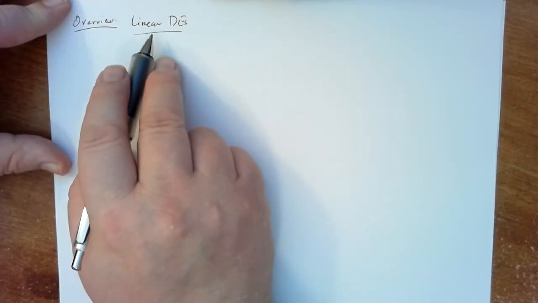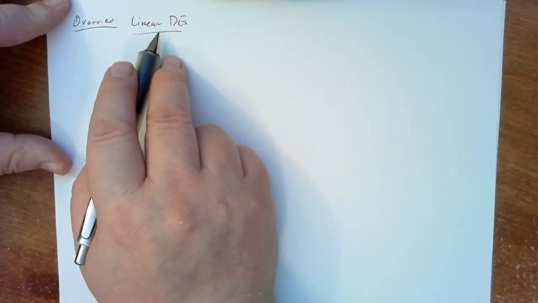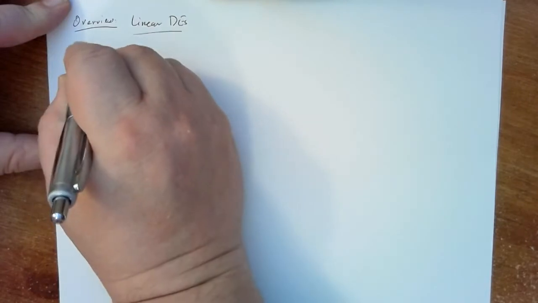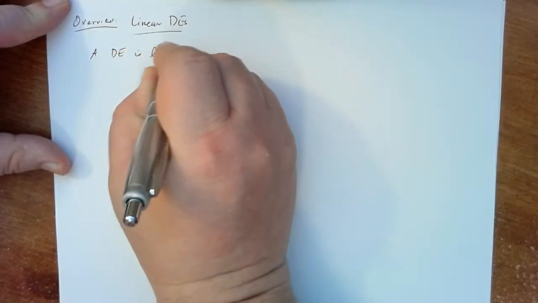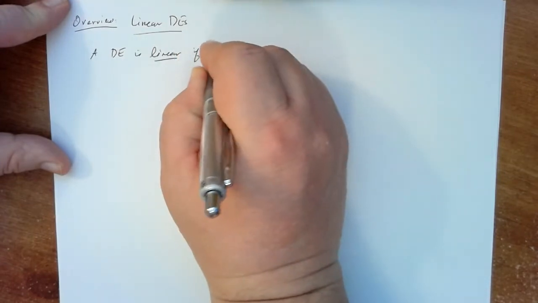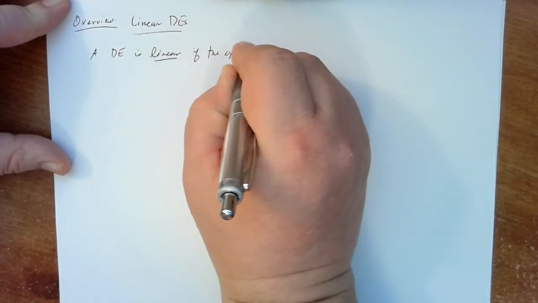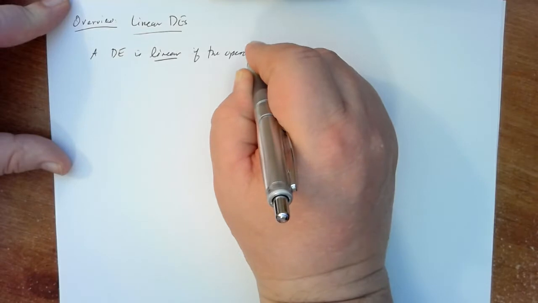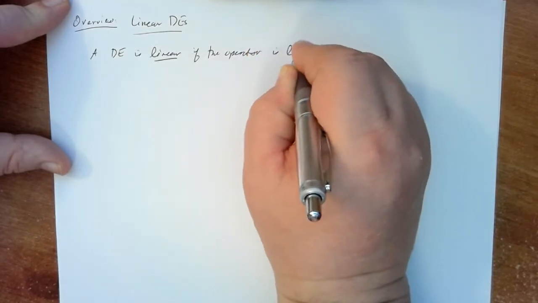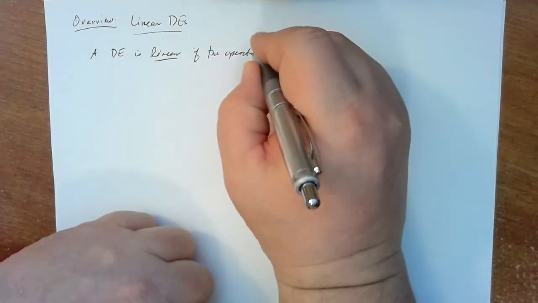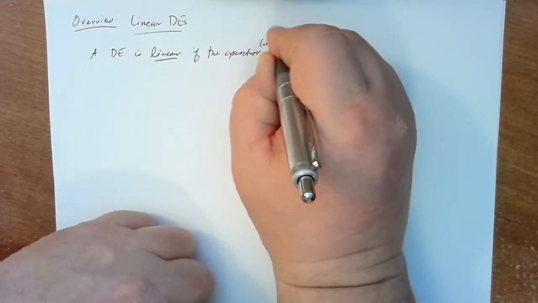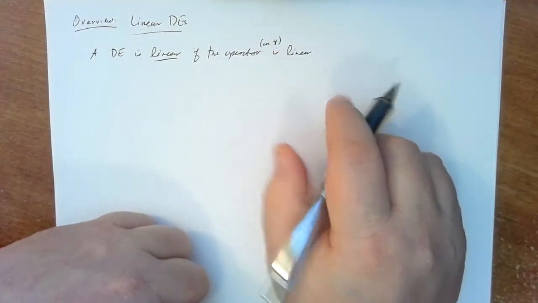Well, first of all, a differential equation is linear if the operator is linear, meaning that's the operator on y, I should say, when it's like a first or second order.